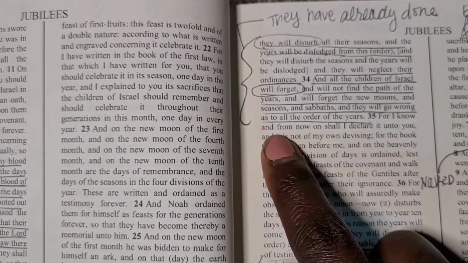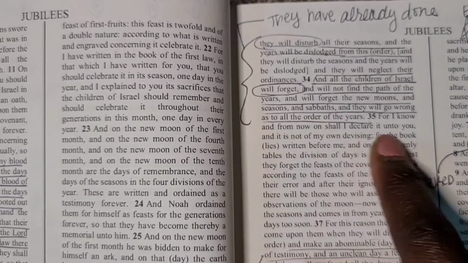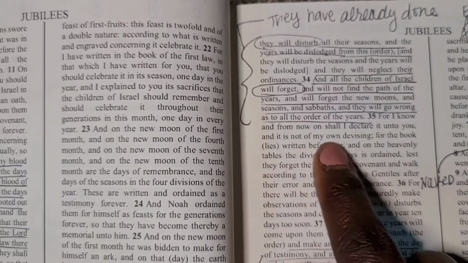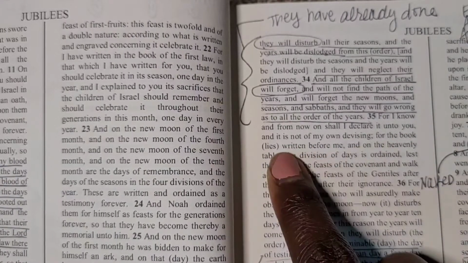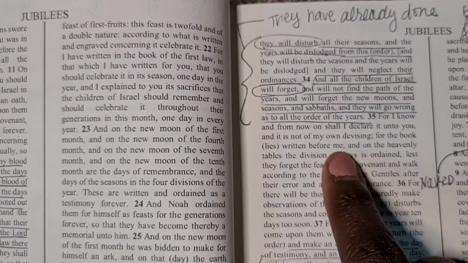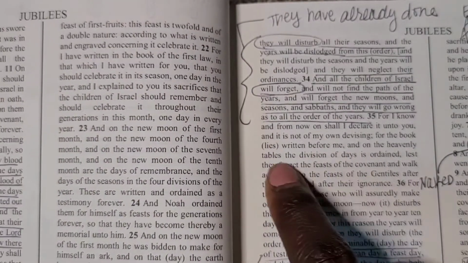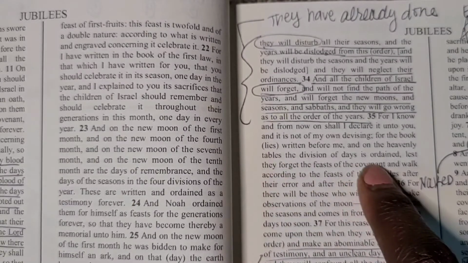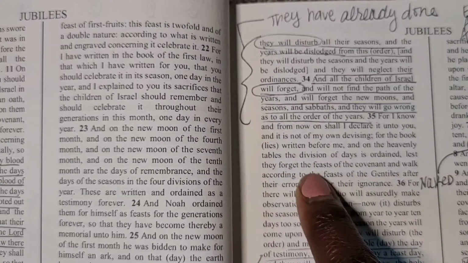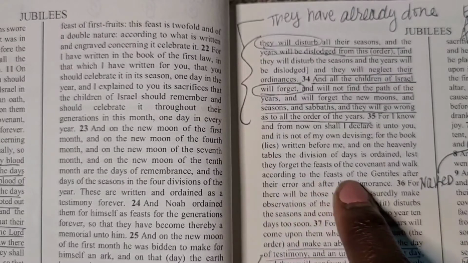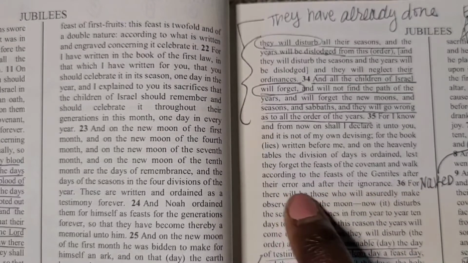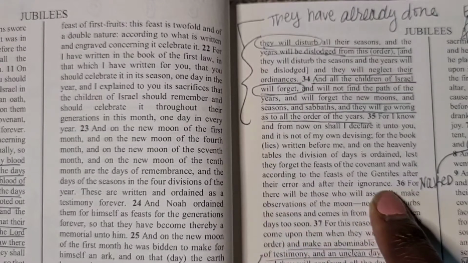For I know, and from now on shall I declare it unto you, and it is not of my own devising, for the book lies written before me, and on the heavenly table the division of these days is ordained, lest they forget the feast of the covenant and walk according to the feast of the Gentiles, after their error and after their ignorance.